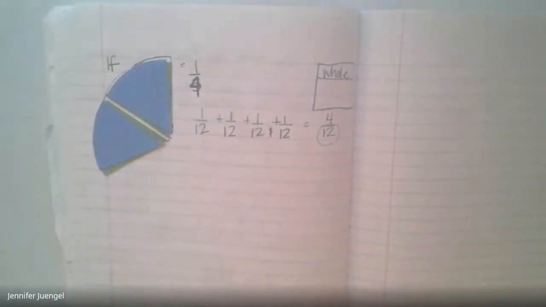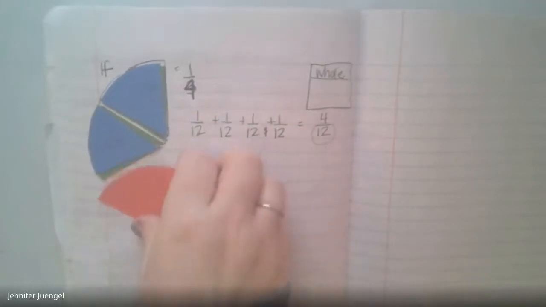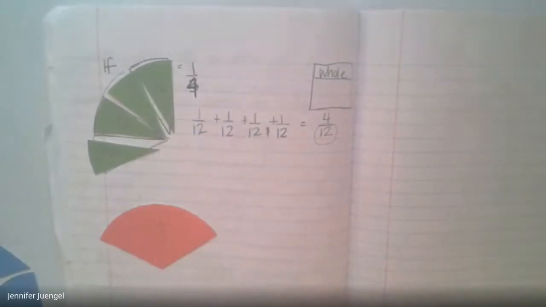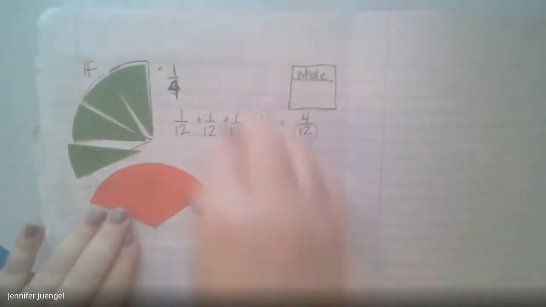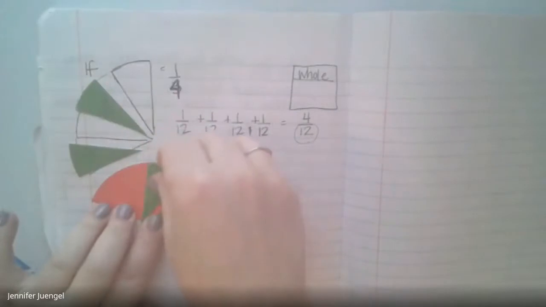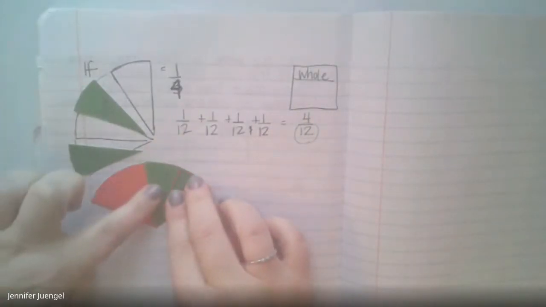What about thirds? 3 is a multiple of 12. It's smaller, so let's see. If this is 1 part out of 4 parts that I need, that means that all 4 of these should fit on my orange 1/3 piece without any gaps or overlap. So let's see if that's true. 1, 2.